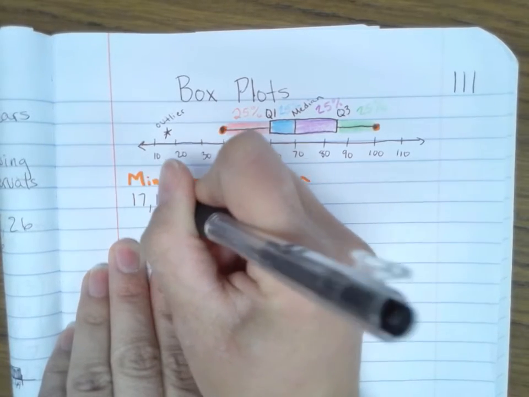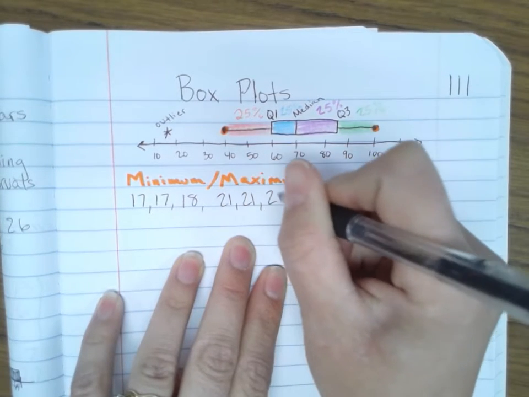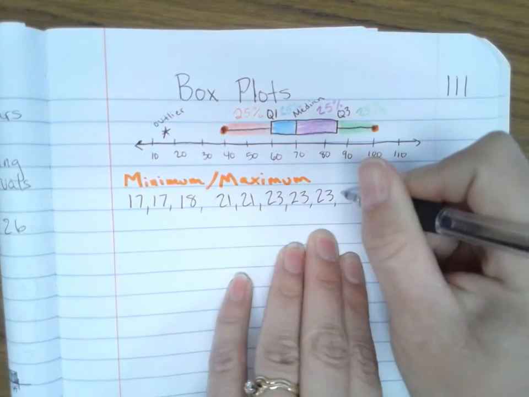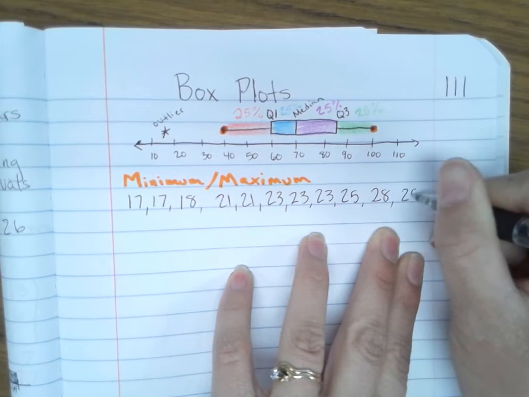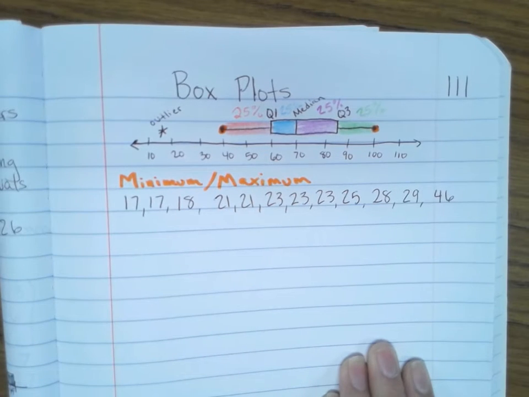17, 17, 18, 21, 21, 23, 22, 23, 23, 25, 28, 29, 46. Okay, if that's your data, we're going to find the median first, the maximum, the minimum, the upper quartile and the lower quartile, and any outliers.